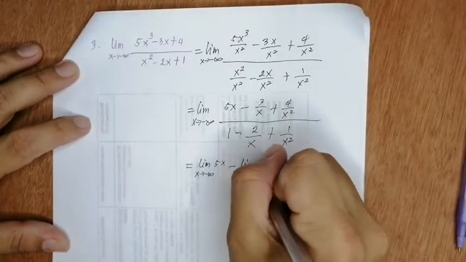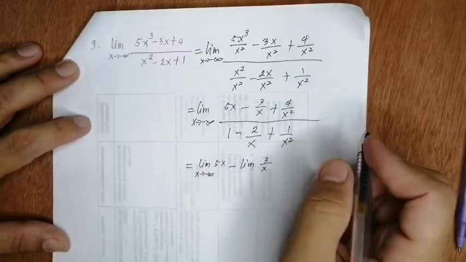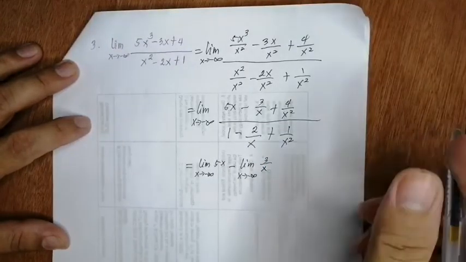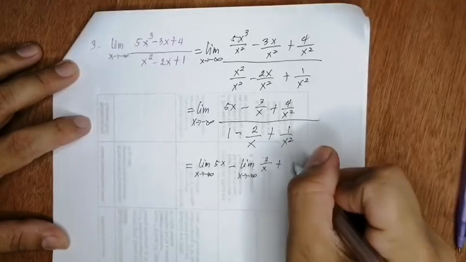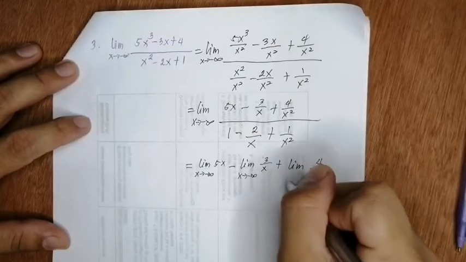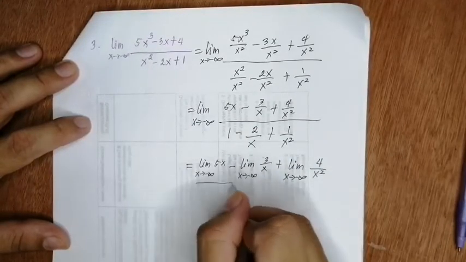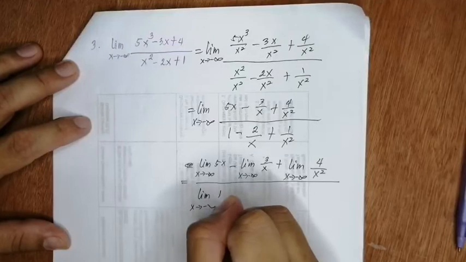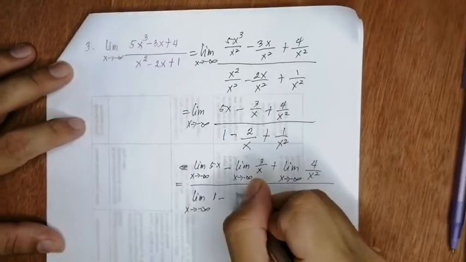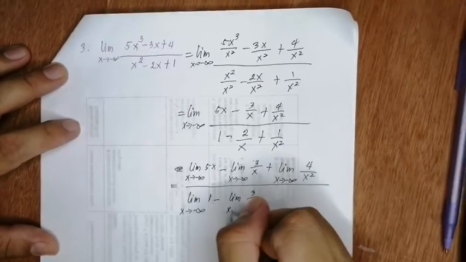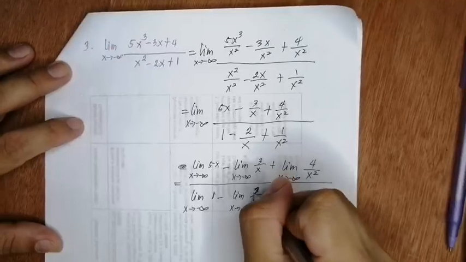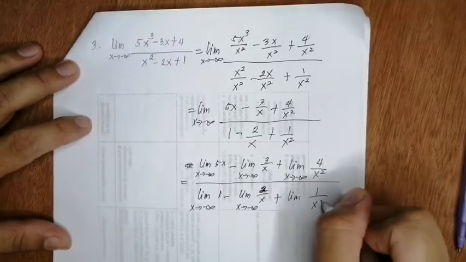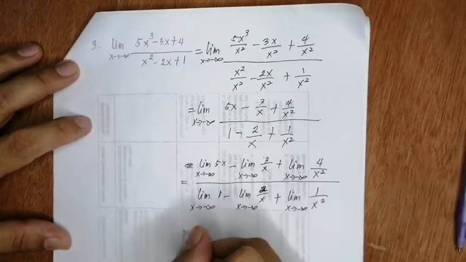minus limit of 3 over x as x approaches negative infinity, okay, plus limit of 4 over x squared as x approaches negative infinity, all over, so dito ang equals natin, all over limit of 1 as x approaches negative infinity minus limit of 2 over x as x approaches negative infinity, plus limit of 1 over x squared as x approaches negative infinity.